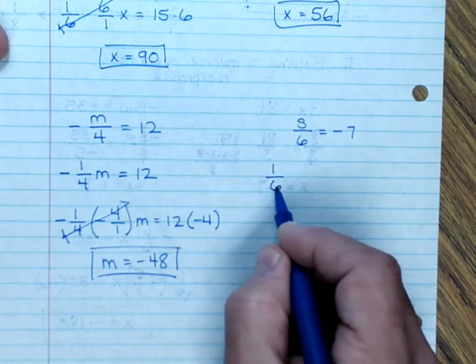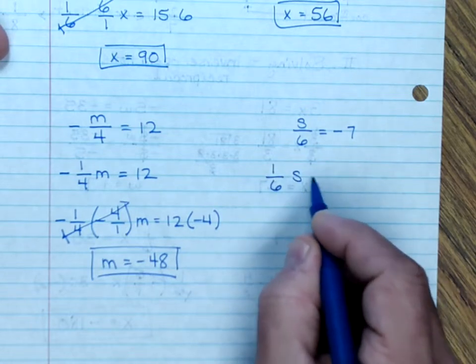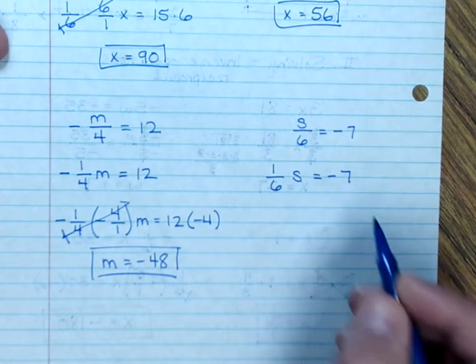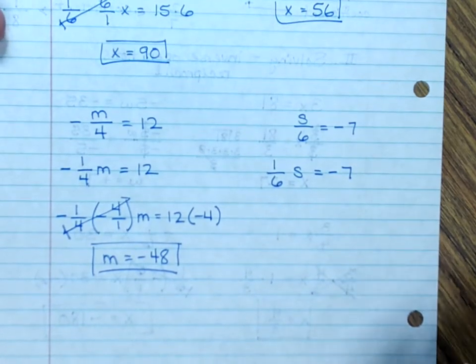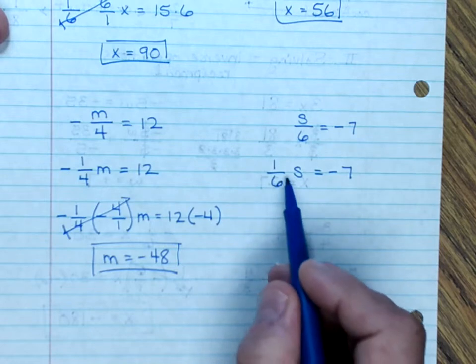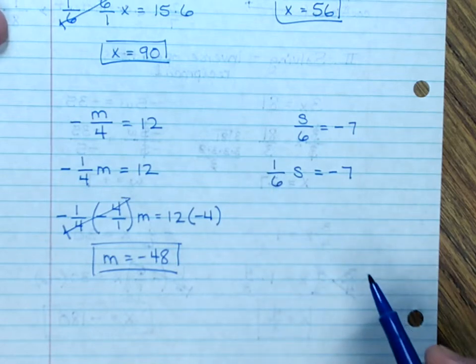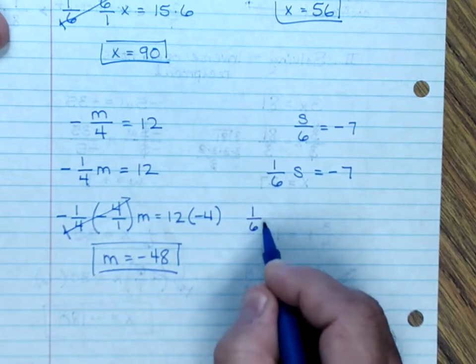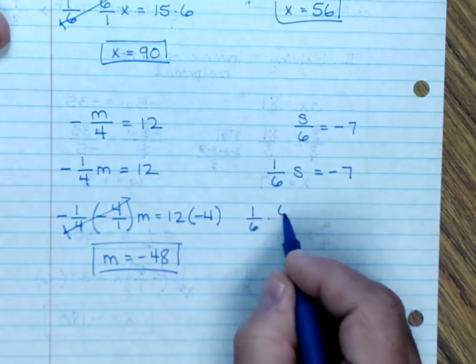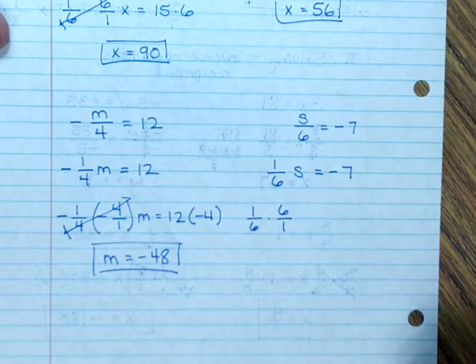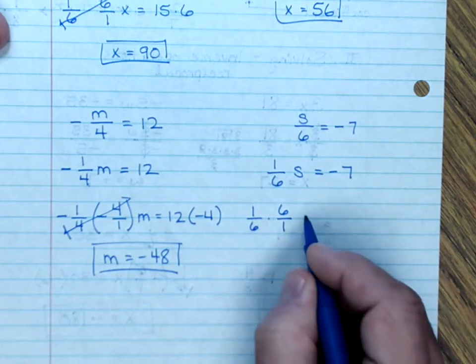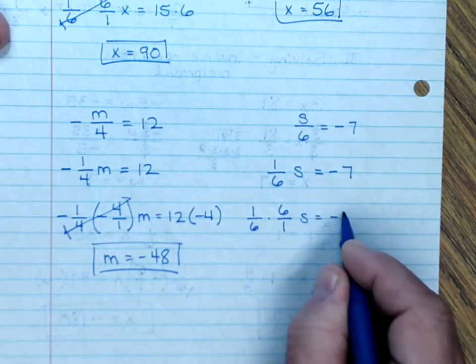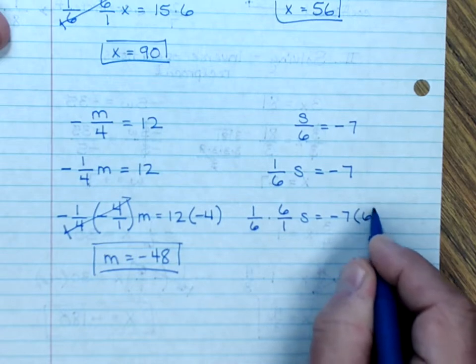I'm hoping you said 1 over 6 to yourself. Alright, what is the multiplicative inverse, or the reciprocal of 1 over 6? Again, hopefully you were thinking 6 over 1, and then this side is 7 times 6.